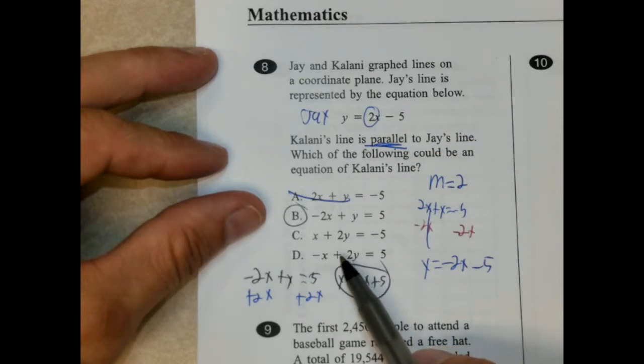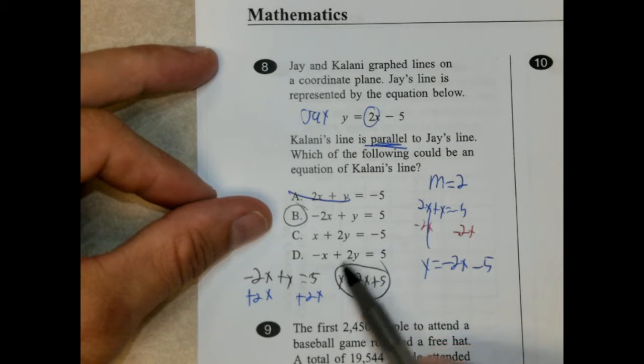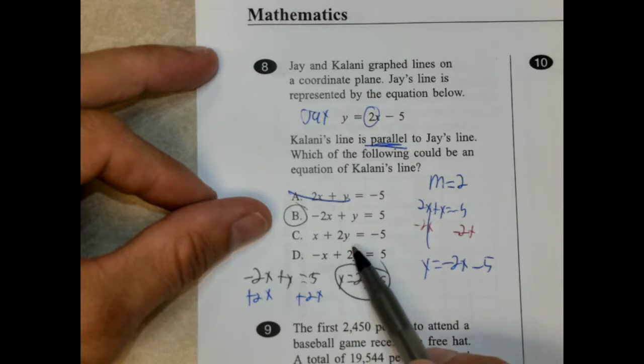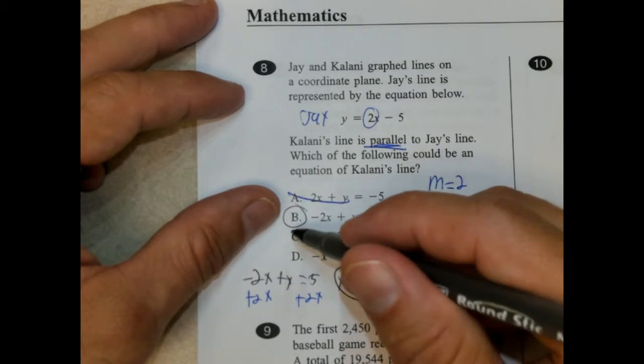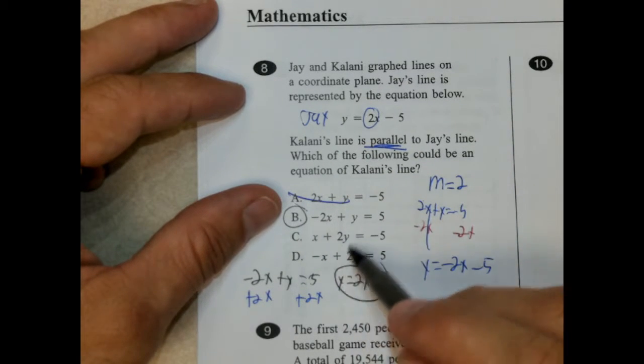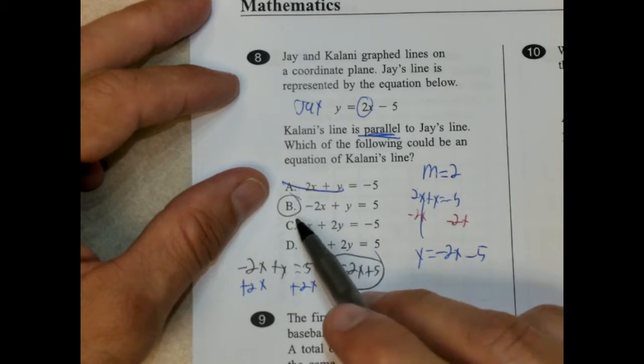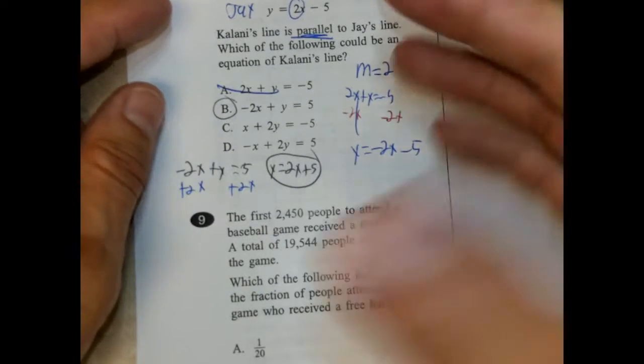If you do the rest of these, you're actually going to end up with, let's see, not negative 2, it's going to be negative 1/2, so it's not even going to be, yeah, so it has to be B. If you go ahead and do the rest of these to get y by itself, you're going to see it doesn't work, so it has to be B. We're going to save ourselves some trouble, and there's just not a lot of room to do this.